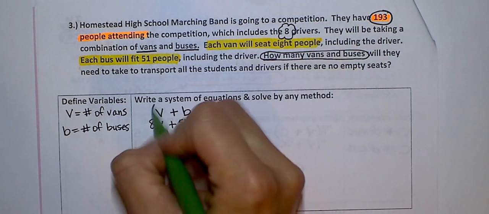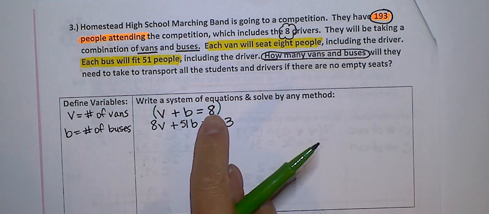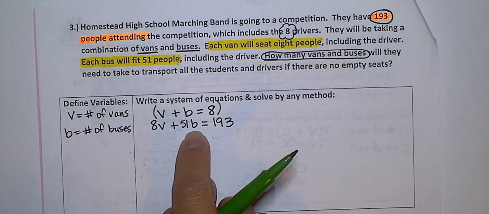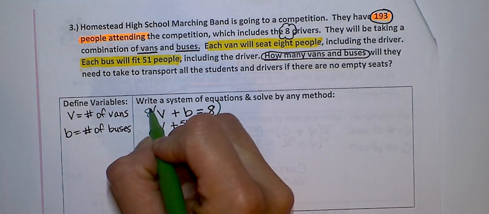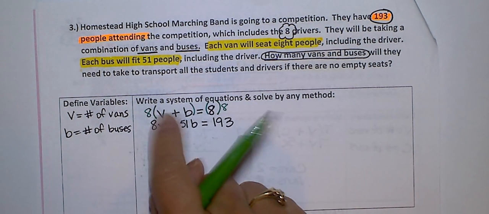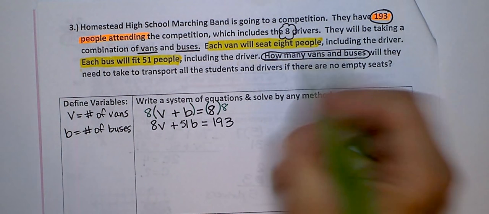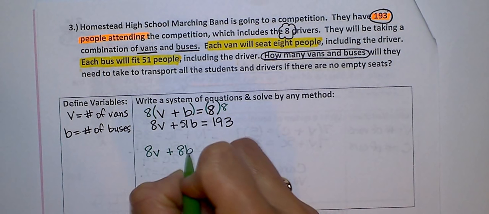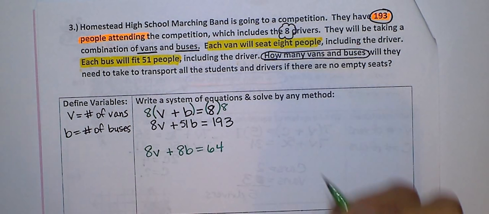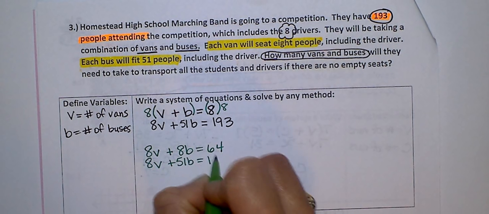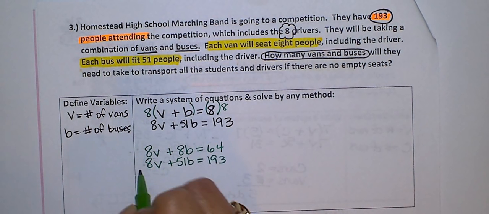So I'm going to multiply everything by 8. I'm going to make my vans match. So rather than make my buses match and multiply everything by 51, I'm going to get really big numbers. I'm going to multiply by 8. Okay? So we're going to multiply the left side by 8 and the right side. So we will get 8V plus 8B equals 64. Rewrite the second equation. Don't worry about the negatives. It will all work out.